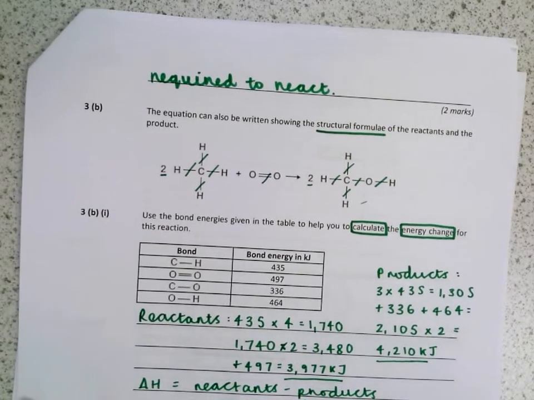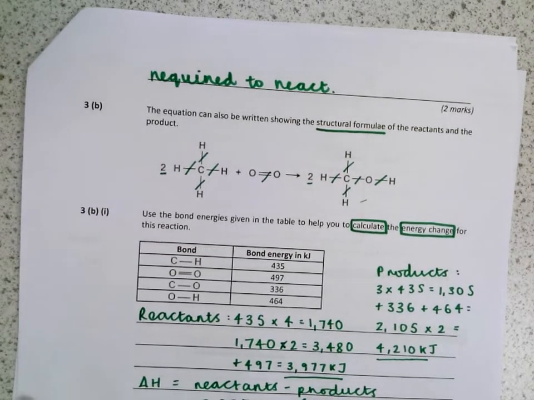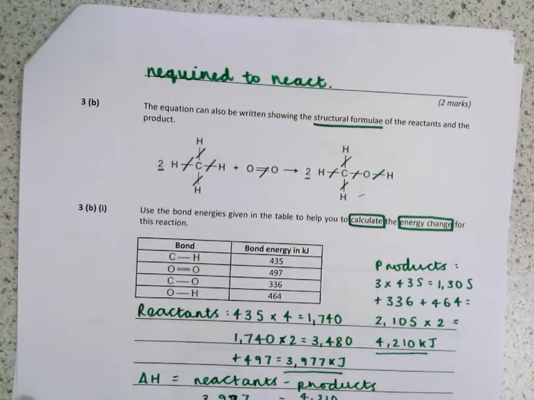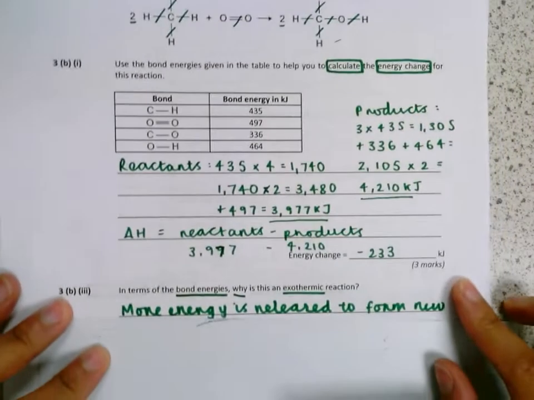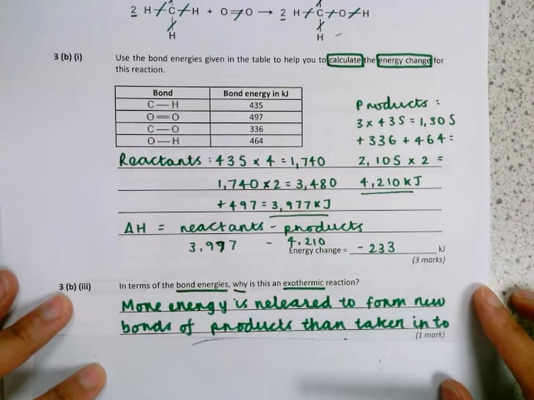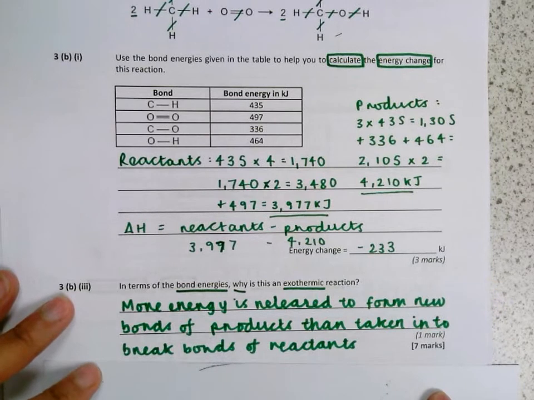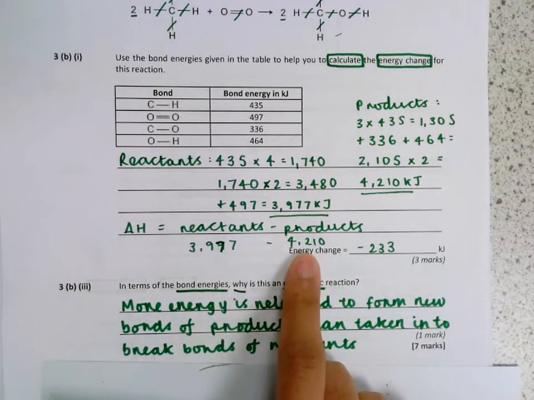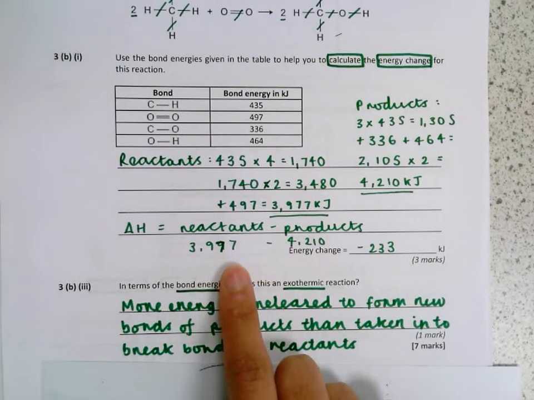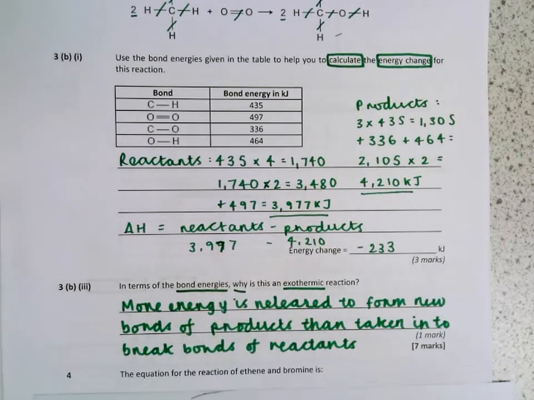Now, the next question. In terms of bond energies, why is this an exothermic reaction? Okay, so more energy is released to form new bonds of the products than taken in to break bonds of reactants. So more energy to form new bonds than to break old bonds of the reactants.